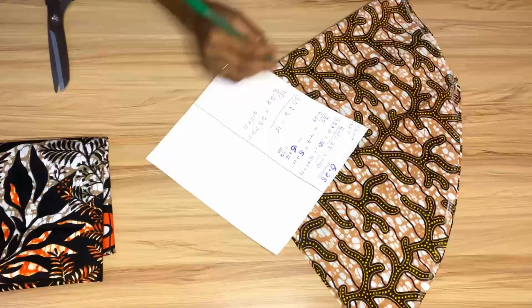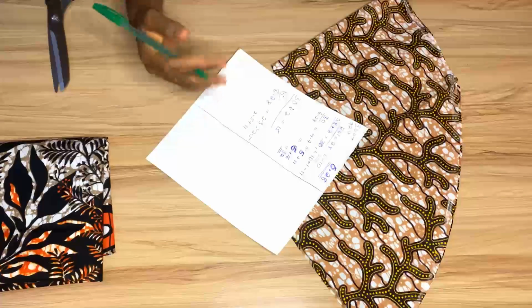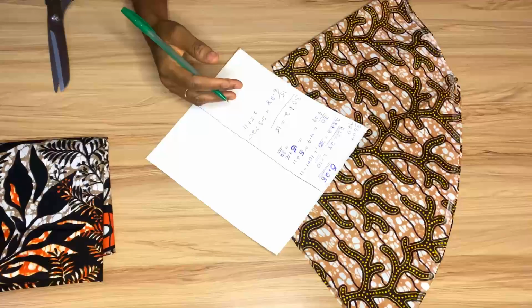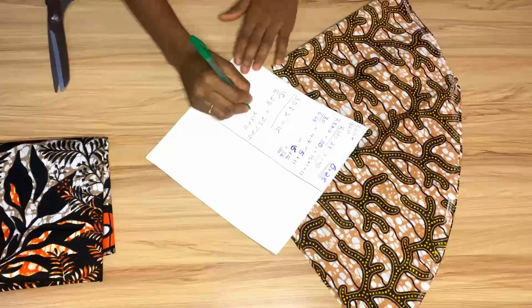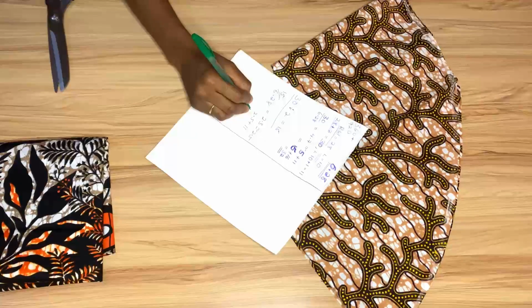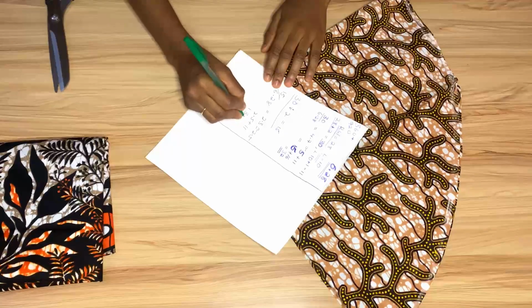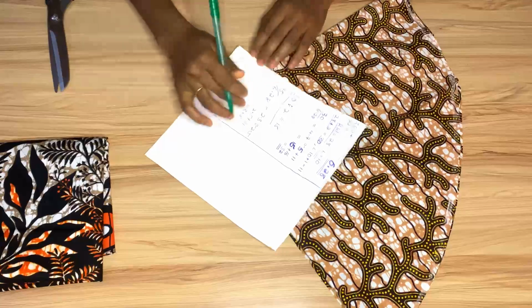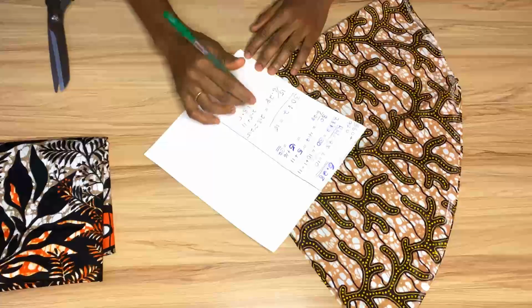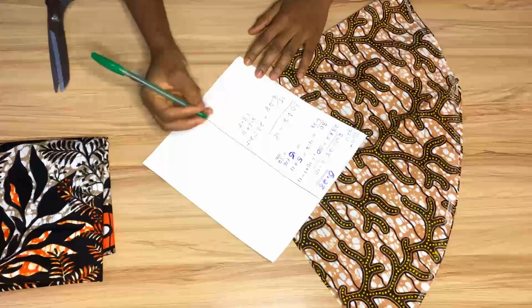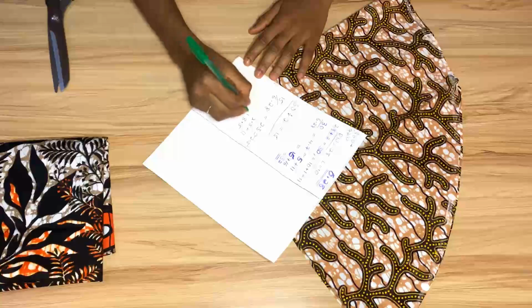It will give you 13.5. That's 13.5, the total of the fabric we are using for the front.